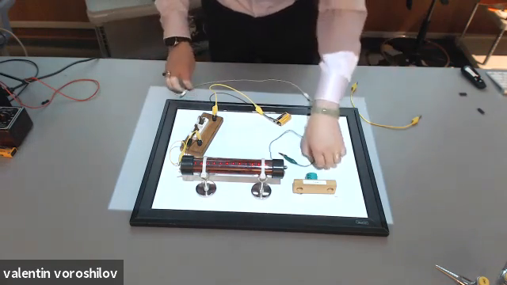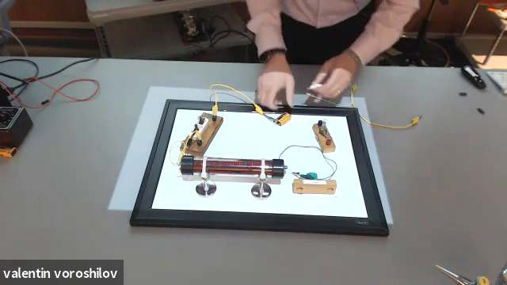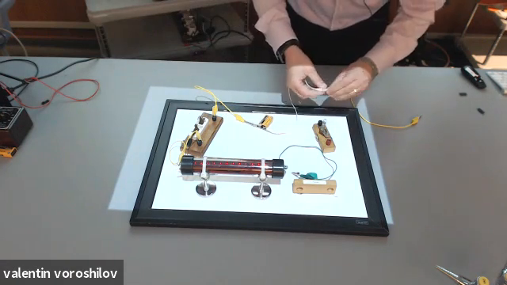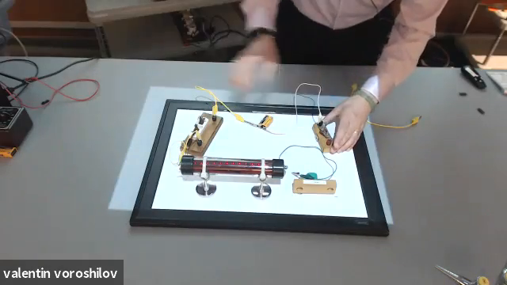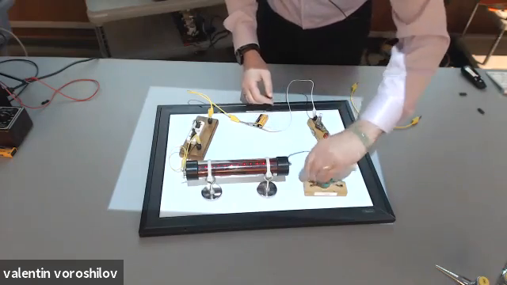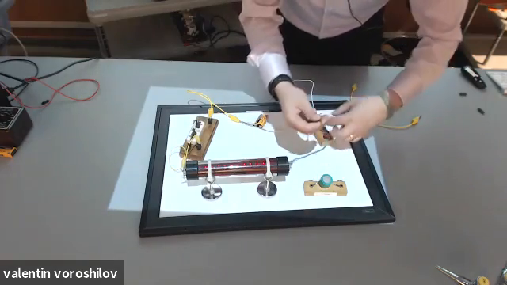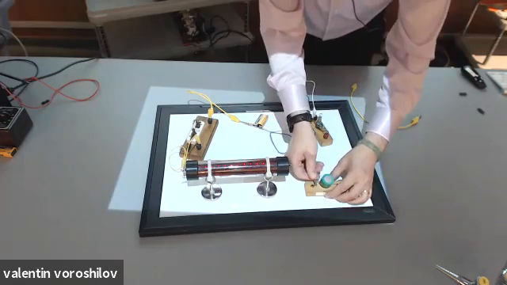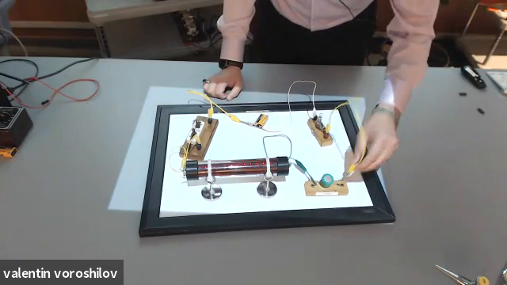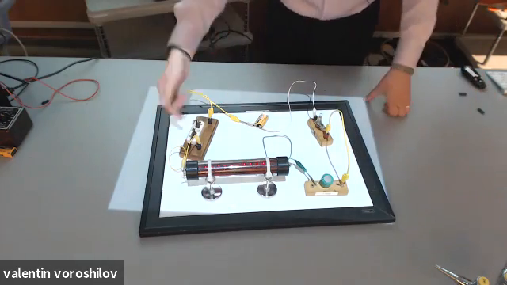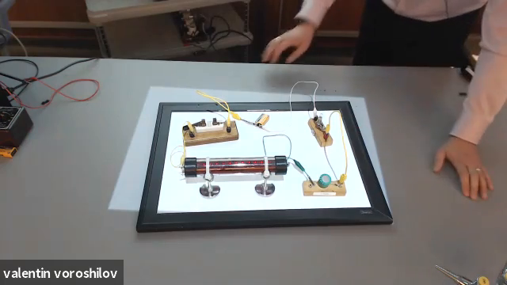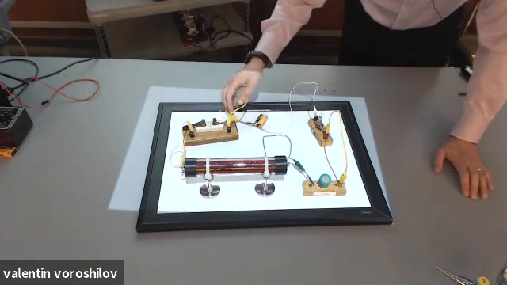Nothing yet, of course. It's not closed, it's open. Sorry. Still nothing. Of course, the switch is still open. I need to close the switch. Let's close the switch.